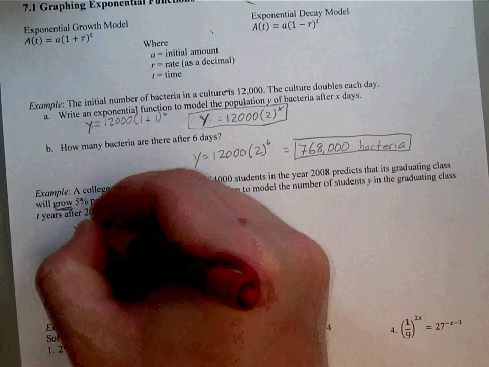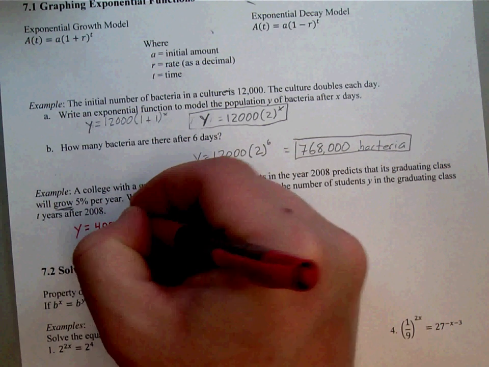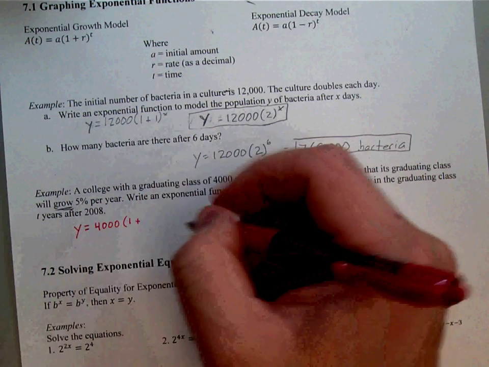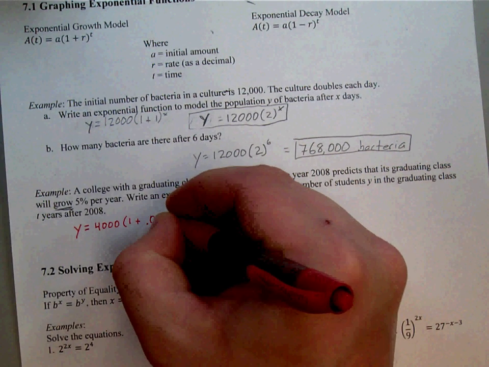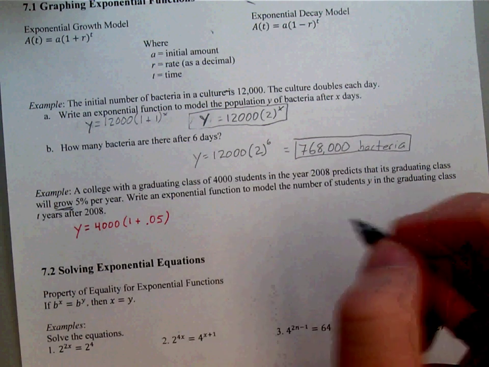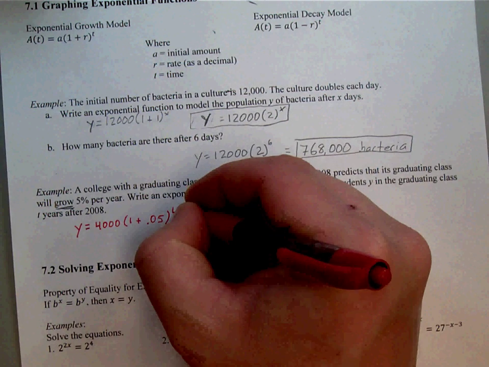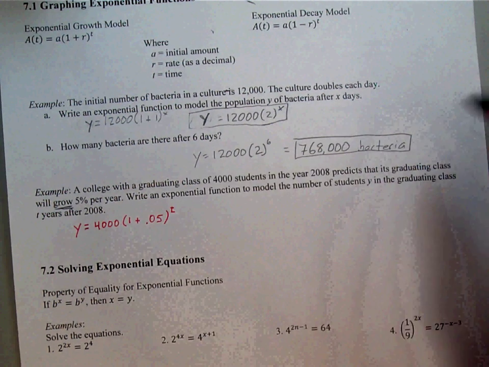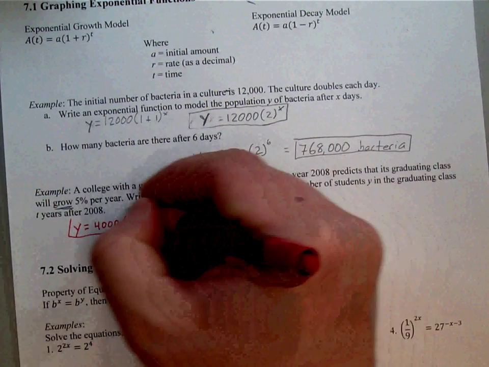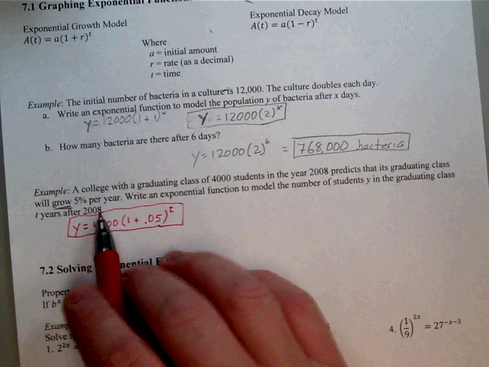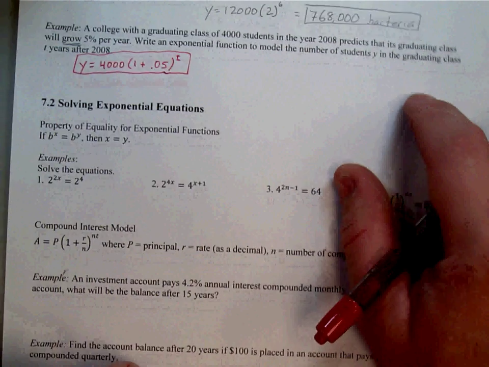So growth, so y equals initial amount. They tell us 4,000 students initially. 1 plus. Now 5%, we have to change that to a decimal. So you move the decimal, it's after the 5 right now, but you move it 2 to the left. So we have to put a 0 in there, so it's 0.05. Close the parentheses. To the exponent of t. And there we go. It doesn't ask us to predict the number of students in any year, so we're just writing the equation. If they asked for like 2012, that would be 4 years after 2008. You'd plug a 4 in for t, and you could then evaluate.